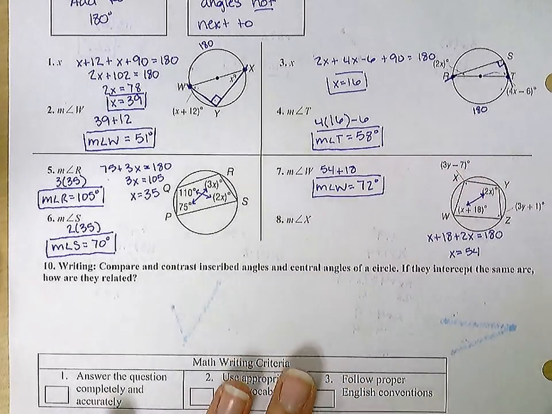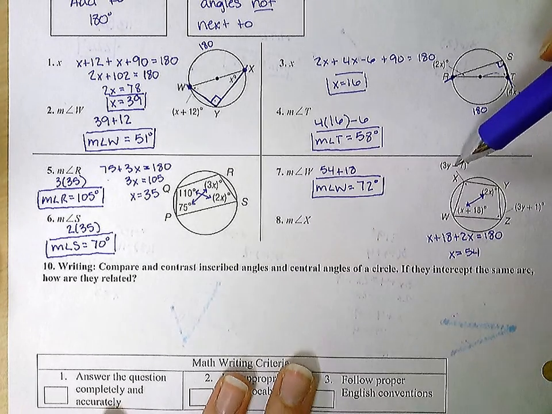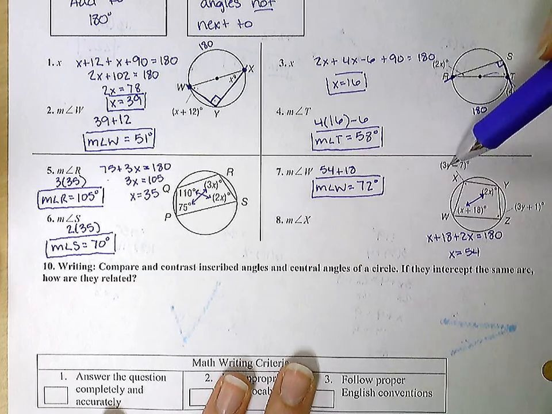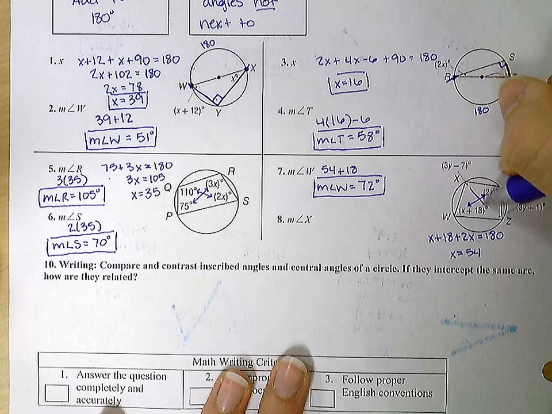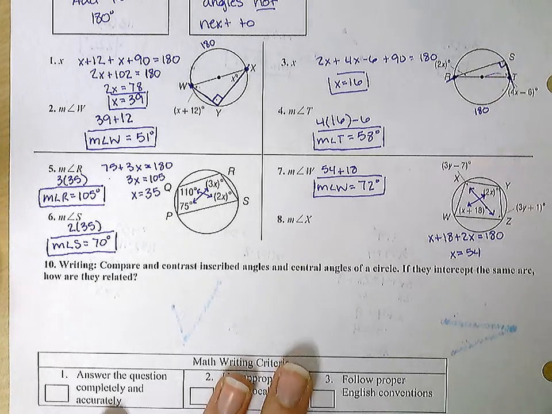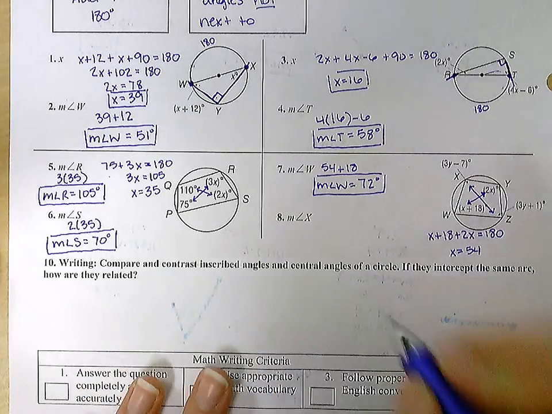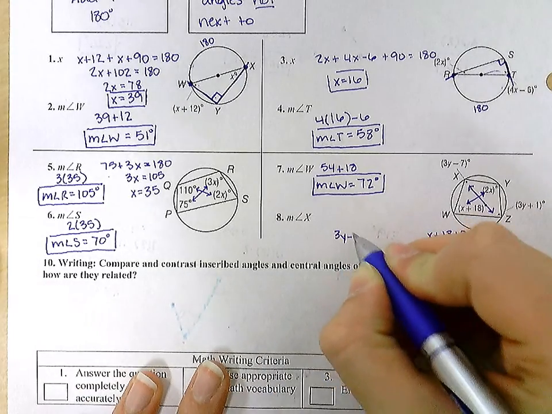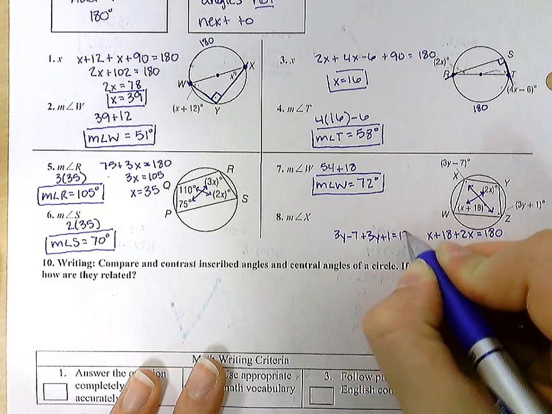Okay, for number 8, angle X, that one does not have the variable x in it, so you shouldn't have plugged in 54 for y. Okay, y is a different variable. So again, you need these opposite angles. Those opposite angles are supplementary, so you should have added them together. So 3y minus 7 plus 3y plus 1.